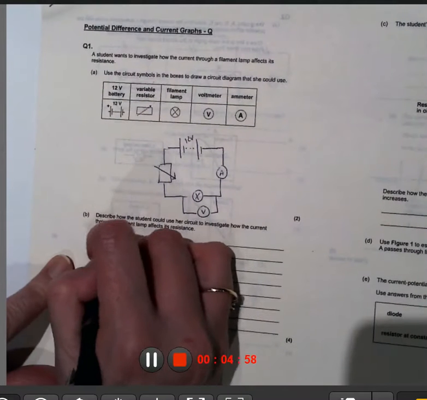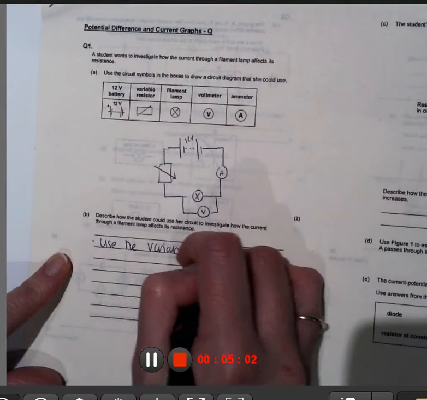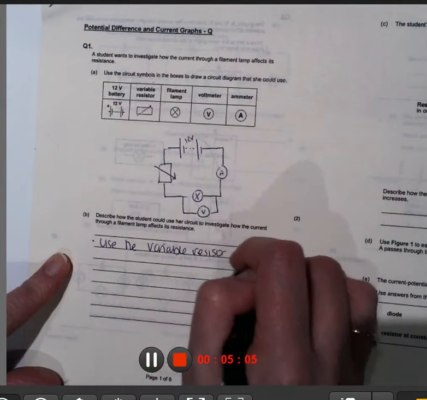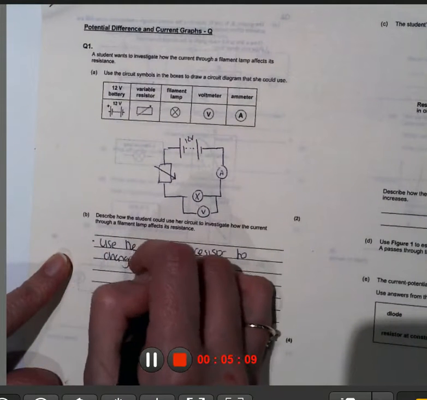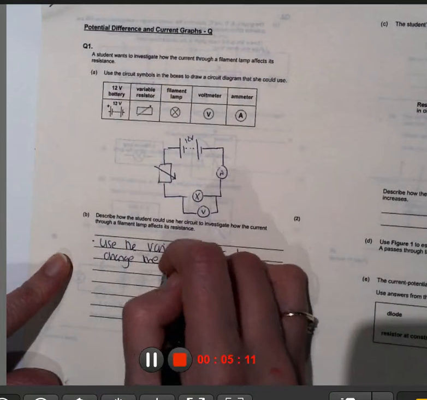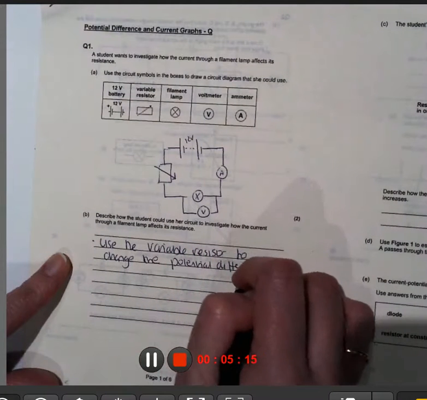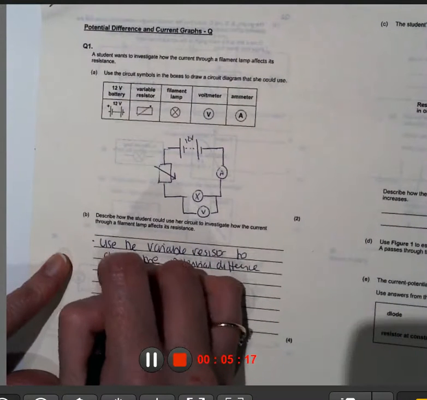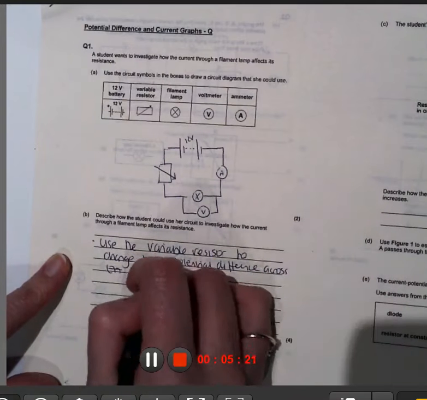Okay, so you use the variable resistor to change the potential difference across the bulb.